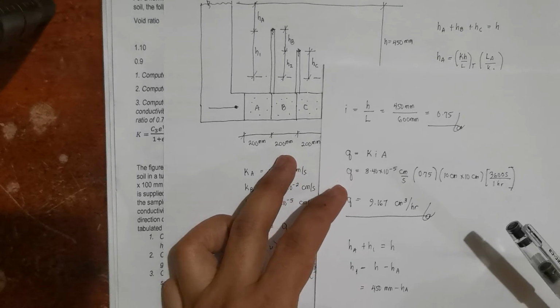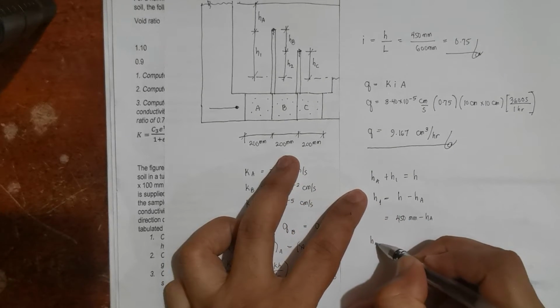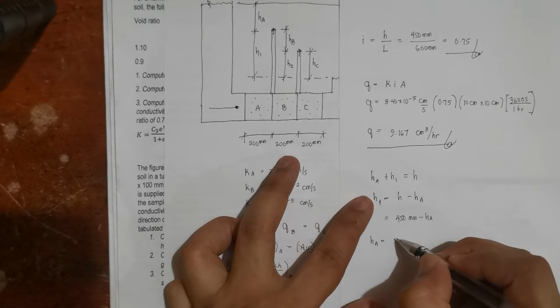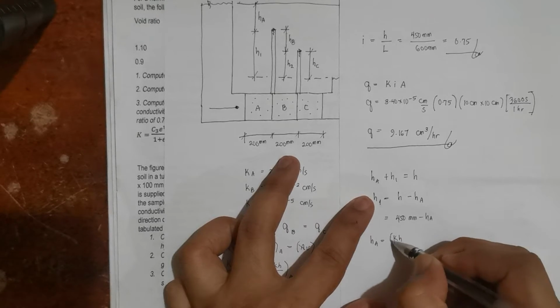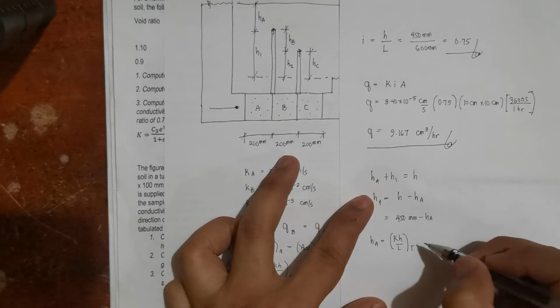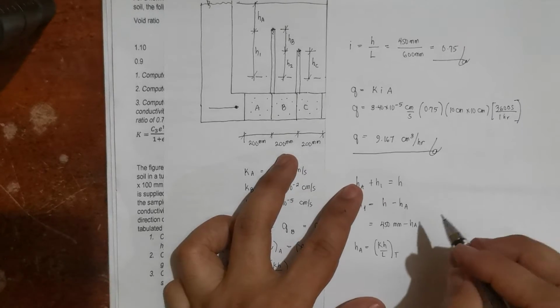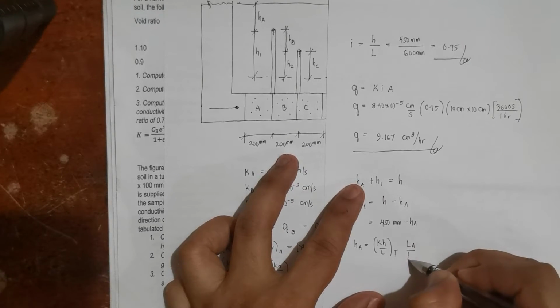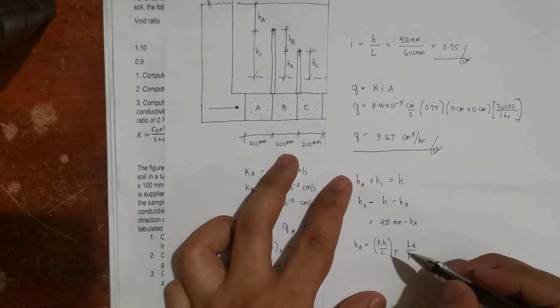So substituting the value of HA, that is KH over L for total parameters, multiplied by LA over KA.